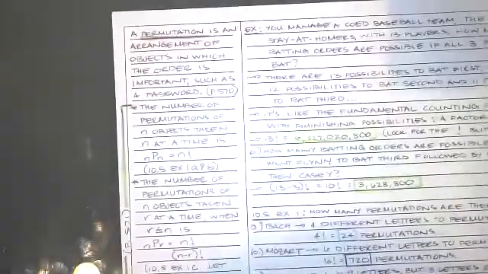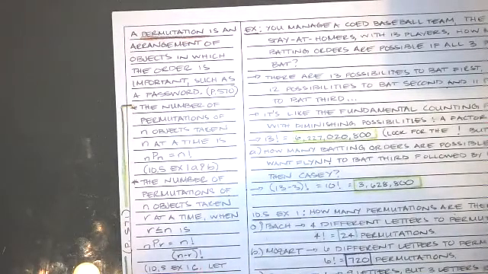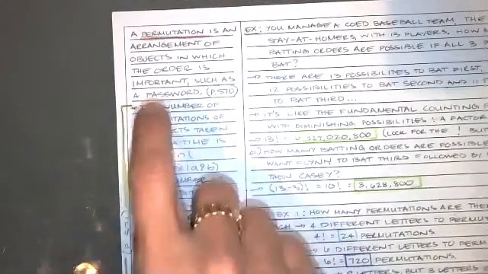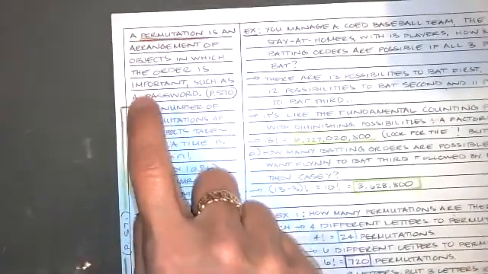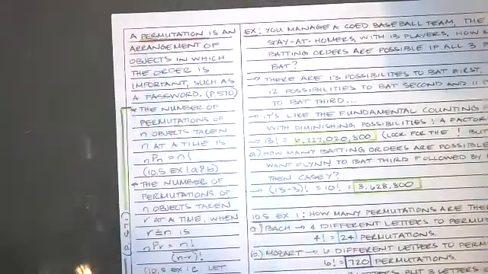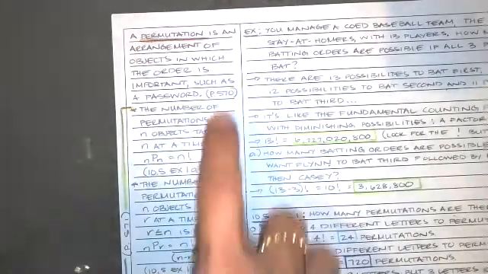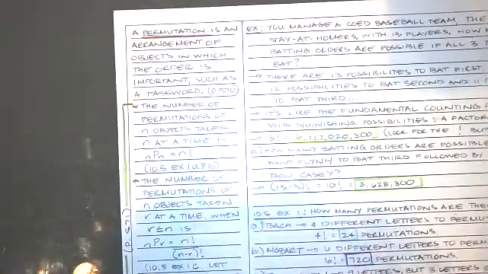Another definition I want to give you, a permutation is an arrangement of objects in which the order is important, such as a password. 1, 2, 3, 4 is a different password than 4, 3, 2, 1. So I would circle the P here for password and the P for permutation, just so that I put these ideas together. There's more about that on page 570 of your textbook.